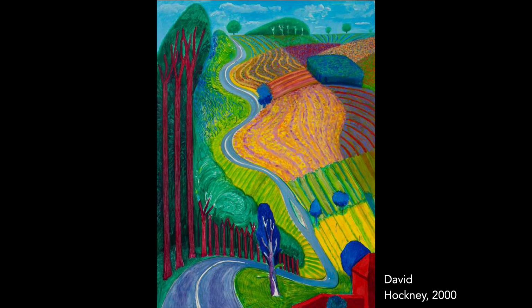So linear perspective is the most well-known technique, but when you look at what artists do, there are so many other approaches to depicting space.